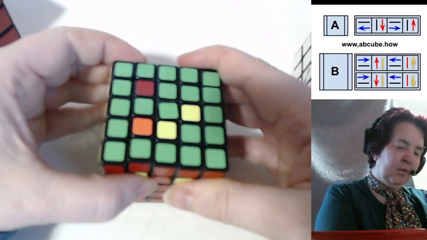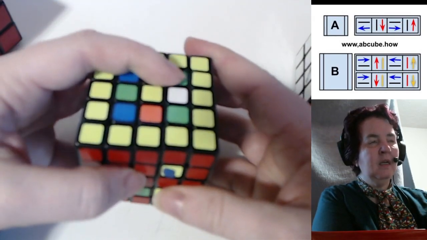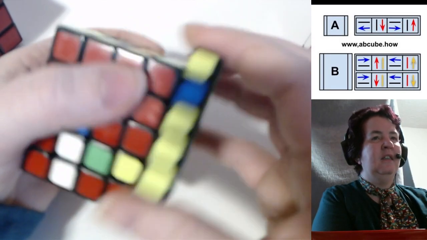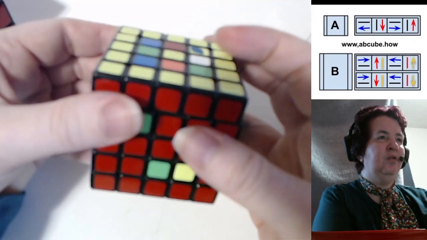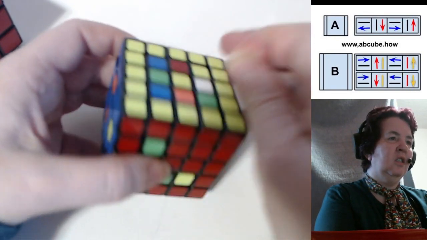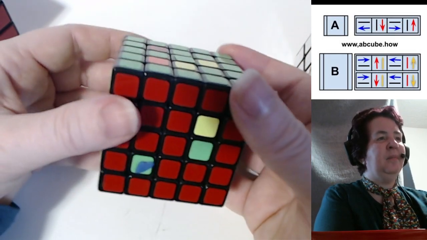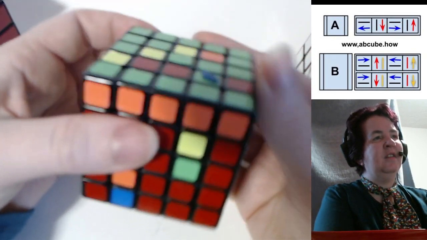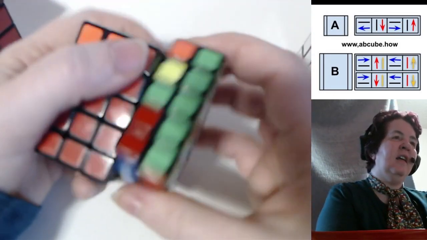I seem to be doing corners first, but I don't have to. Okay, up, up, down, down. There's the green. Green's on top. Line it up with what I want to come down. Then up, slide, down, slide, down.